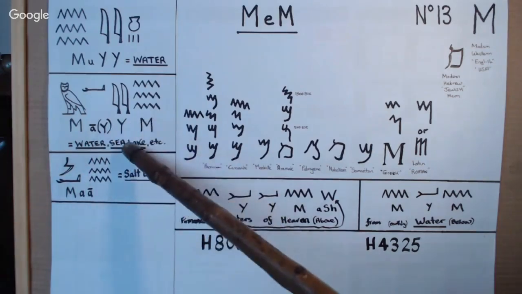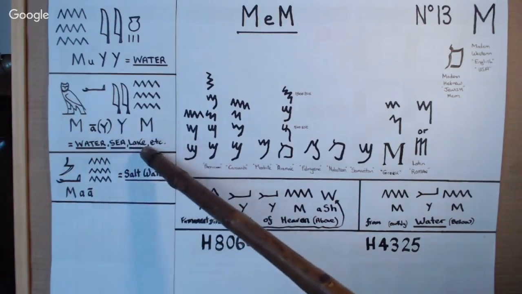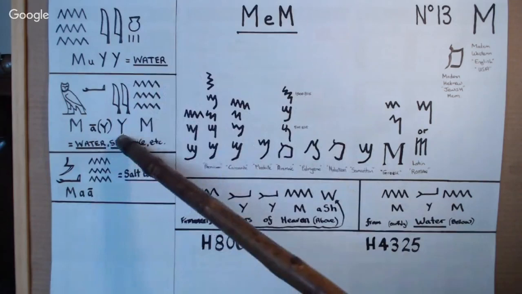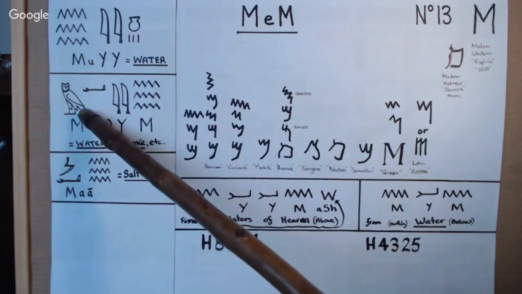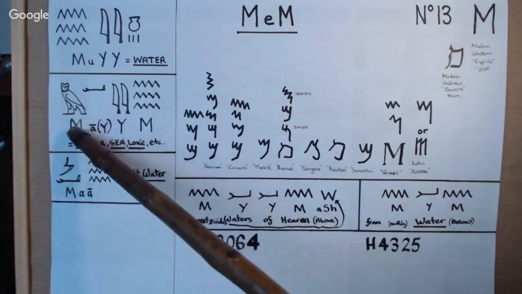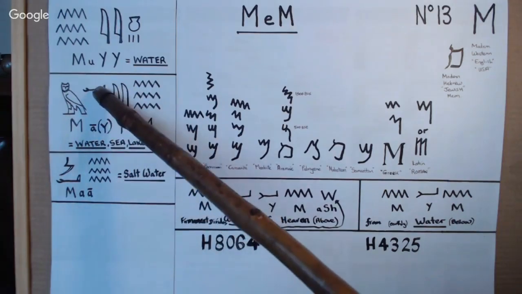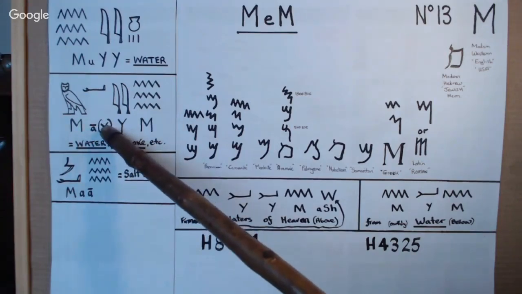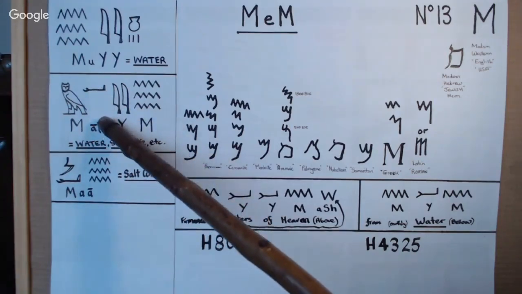The next word down here is more of an elaboration on the one above, with the added symbol of this owl, and it represents the M sounding letter. This one here is representative of the A or Y, as we know it in the Hebrew.